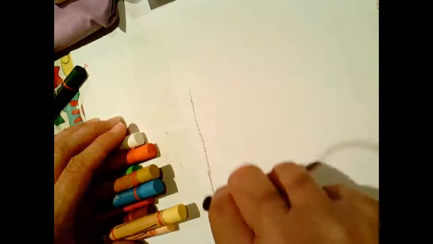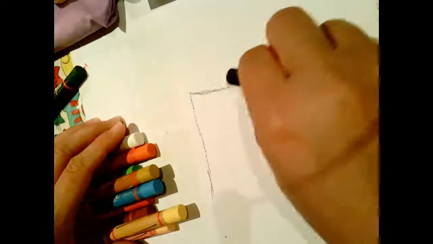So the first thing we're going to do is start with the shape. Now you can make it short, long, fat. I mean, there are so many different sizes and shapes when it comes to candles. So I'm going to just use the black just to get my idea of what size I want my candle to be.